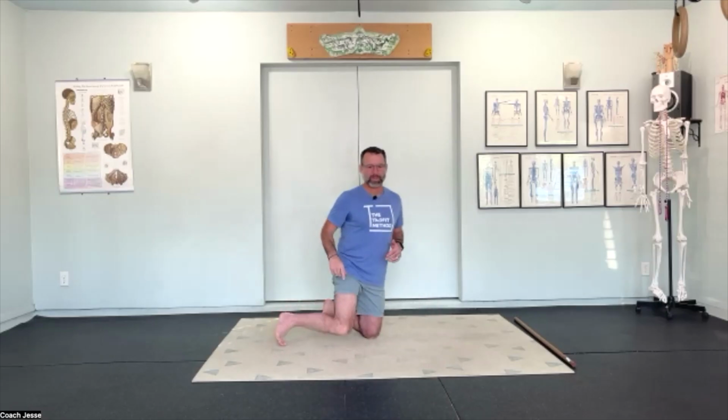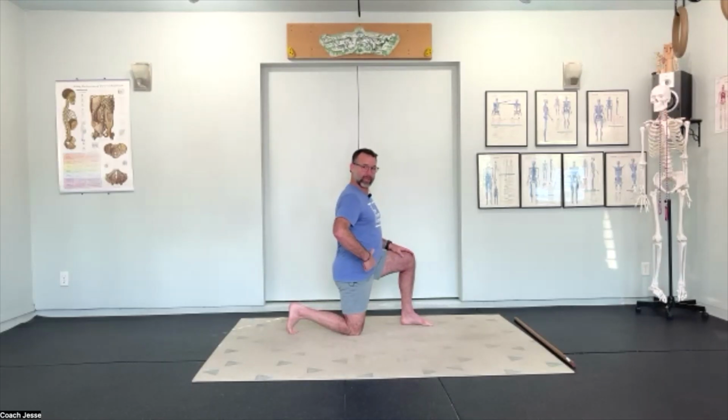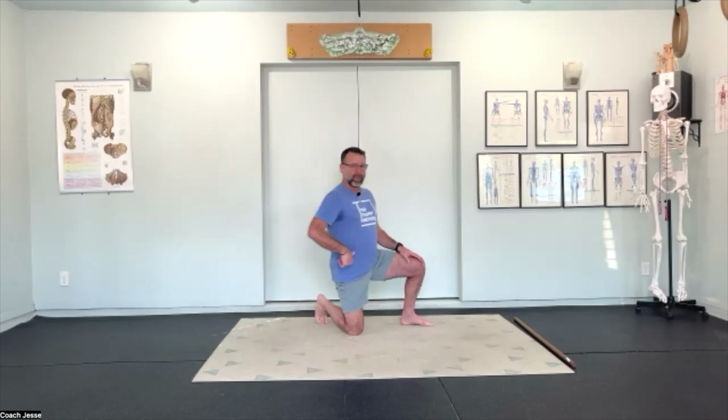All right, we're going to switch back to our starting side. Still in this half kneeling, we're still doing all the same pelvic tilt. This time I want to place my opposite hand across onto that right rib. So as we inhale, pelvis tilts, rib is flaring. Exhale, scoop, rib should drop.